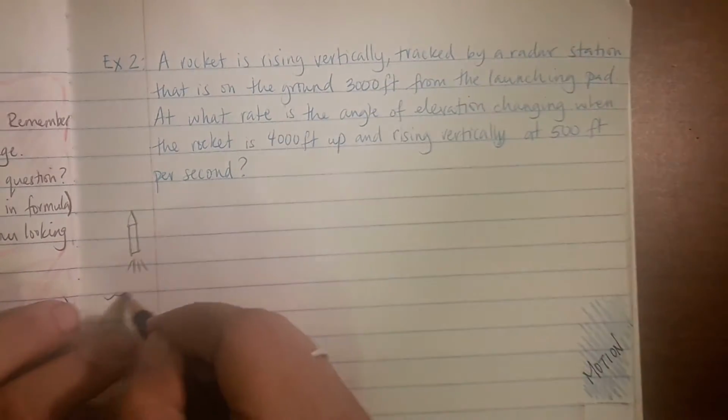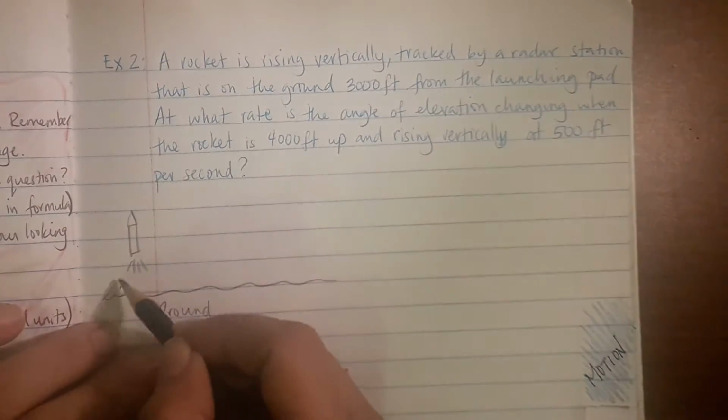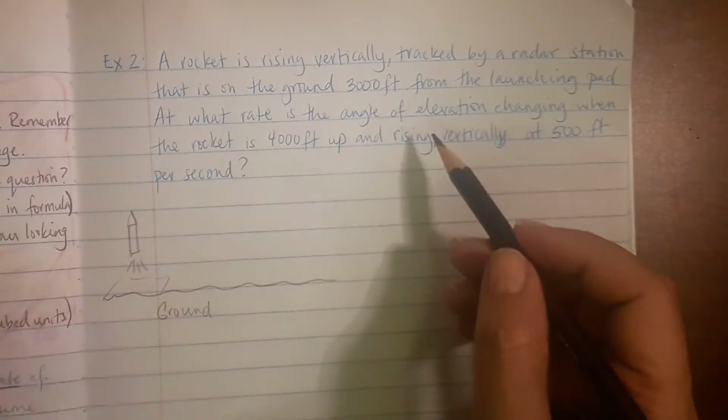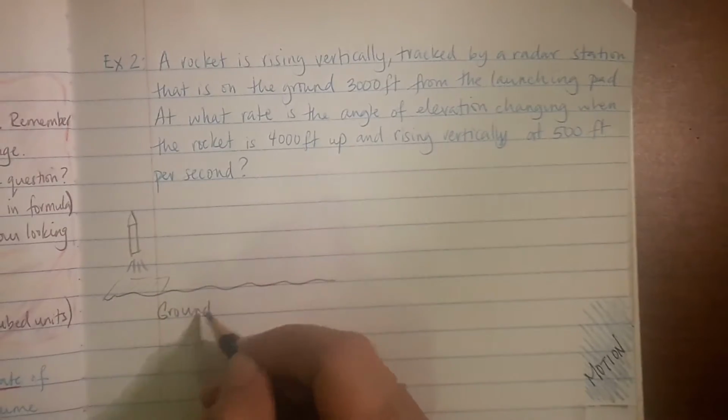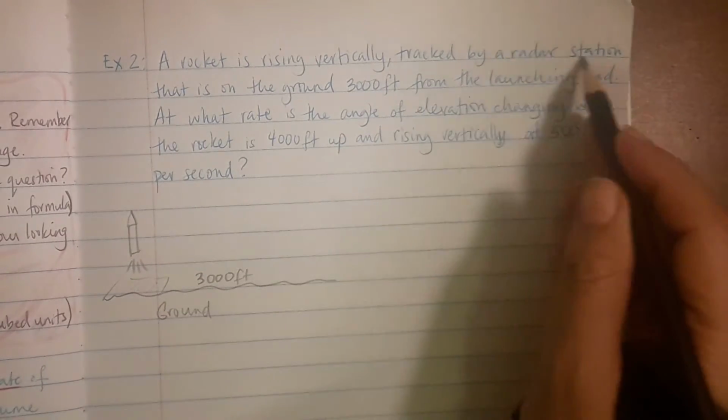Now we're going to draw a picture. So it's rising vertically. This is a listening check. Color in example 2. And then it's got a radio station that's 3,000 feet from this launch pad. So 3,000 feet would be the radio station.